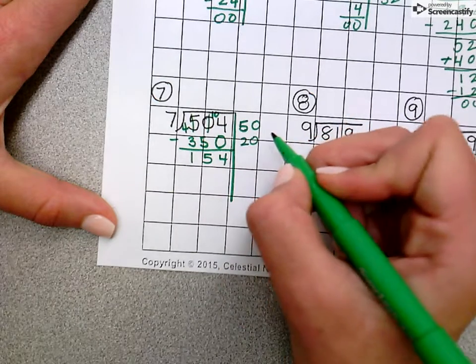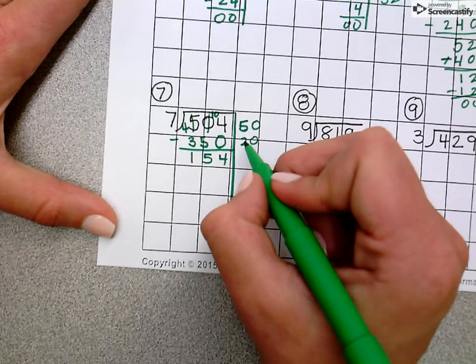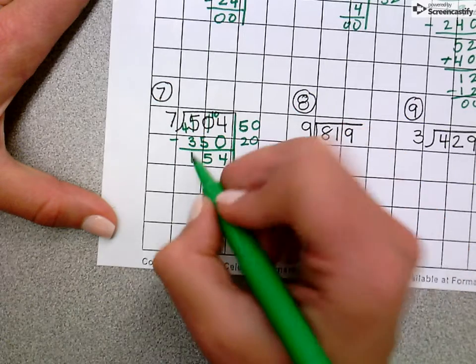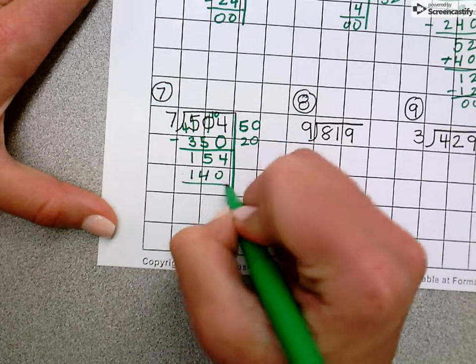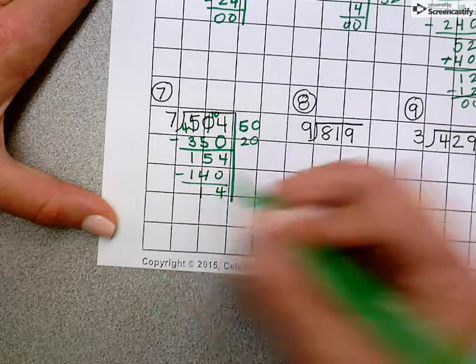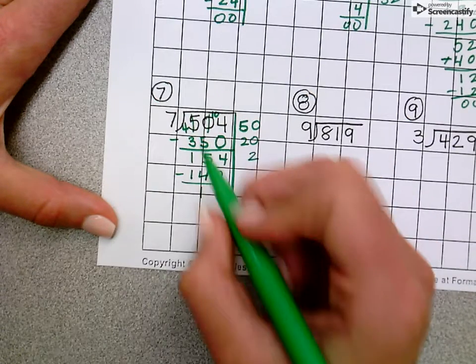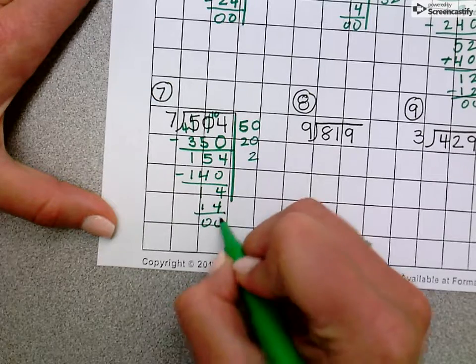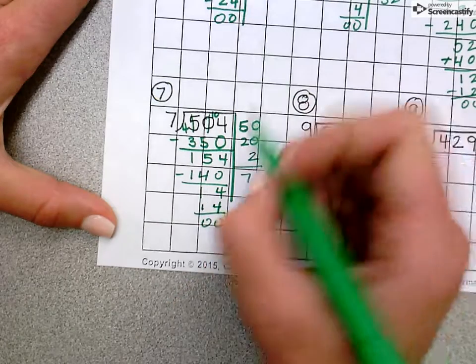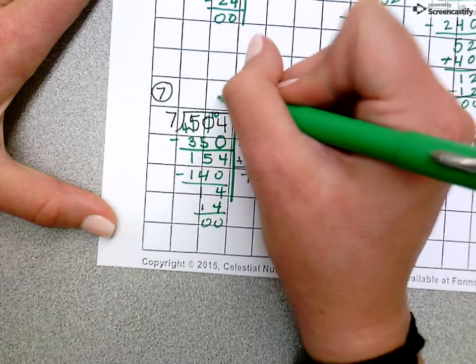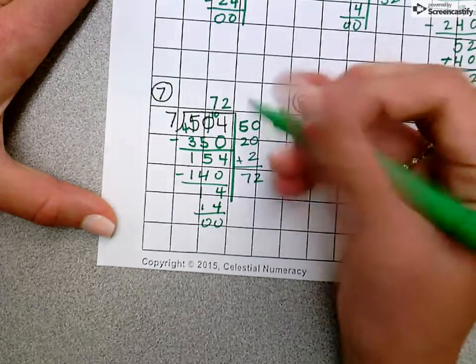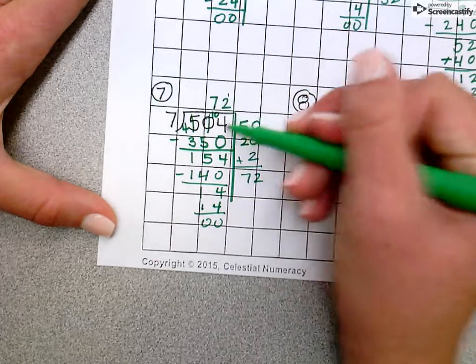About 20 times. 7 times 2 is 14. Just add a 0 would make it 140. Subtract. 7 can fit into 14 twice. 2 times 7 is 14. Nothing left over. 7 can fit into 504 72 times. Notice how my 10s and my 1s are above my 10s and my 1s.